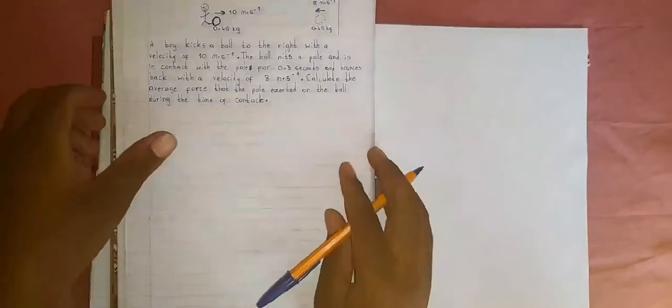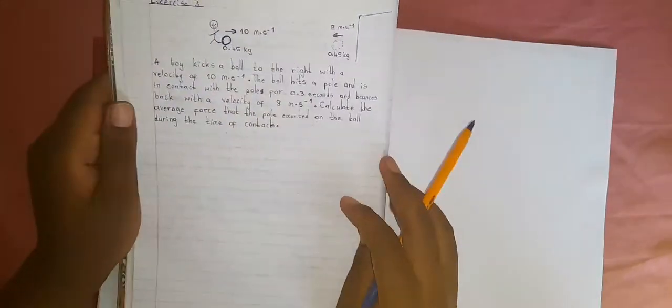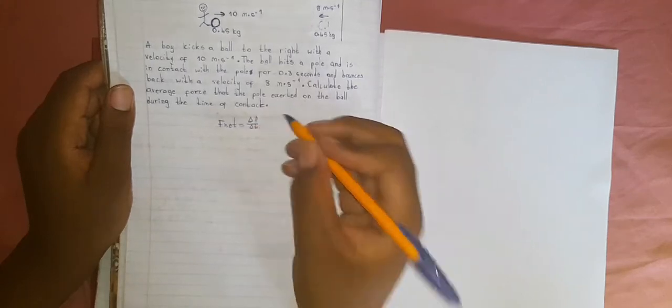So how do we calculate the average force here? Well, we know the formula, and we know that the mass of this ball is 0.45 kg. We are given that here, and we can just use this formula here. F net is equal to the change in momentum over the change in time.